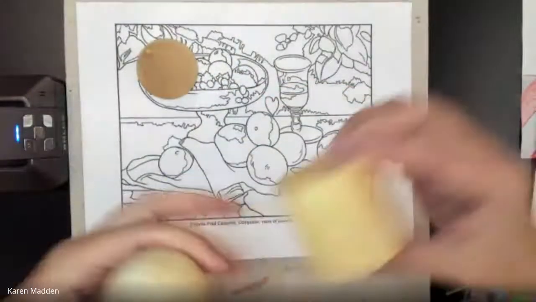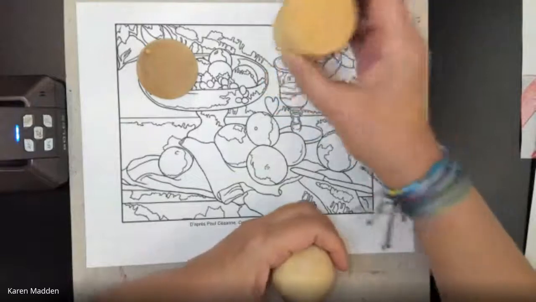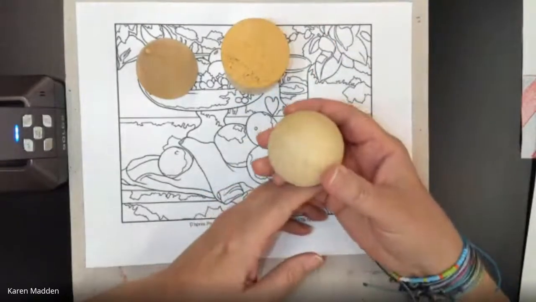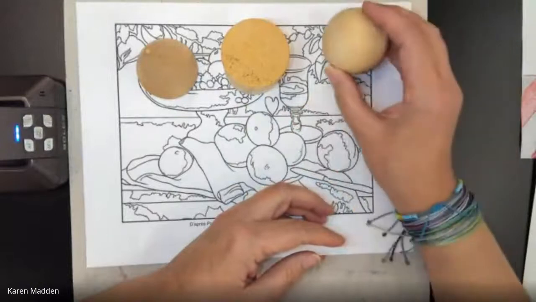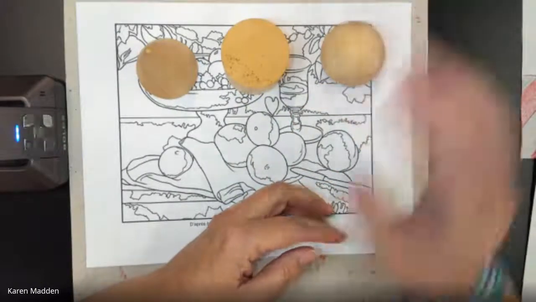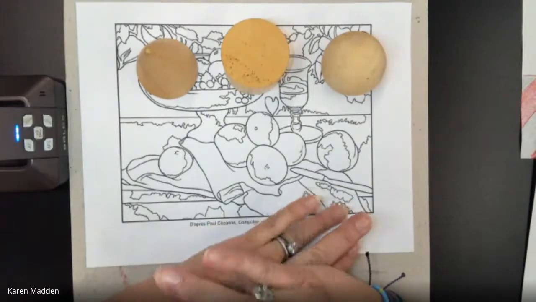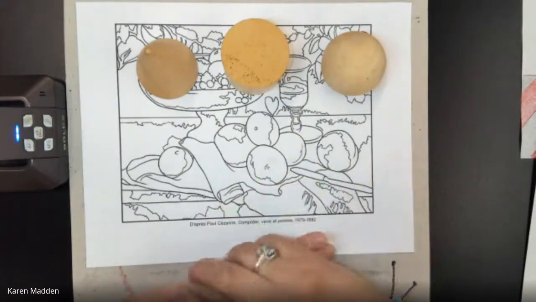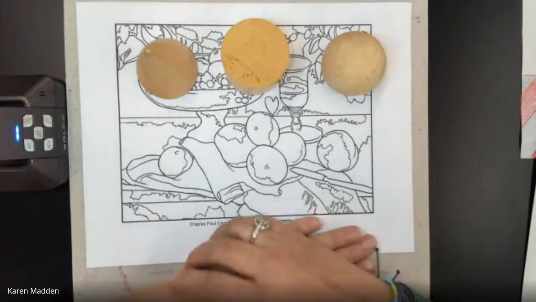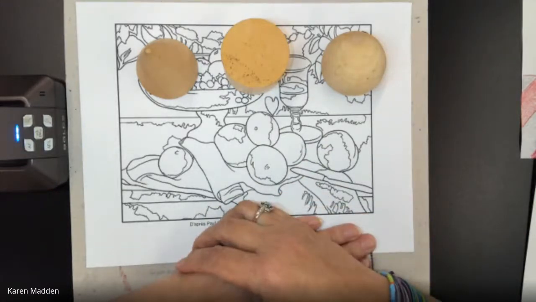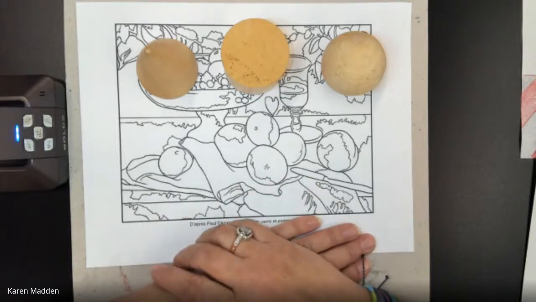Cezanne was also known for developing a new method of simplifying shapes into cones, like this, into cylinders like this, or spheres like this. This technique became known as Cubism. We have studied other artists in the past who were Cubists. Pablo Picasso is one that you might remember who helped develop this particular method. This technique of Cubism spread across Europe and became very, very popular.